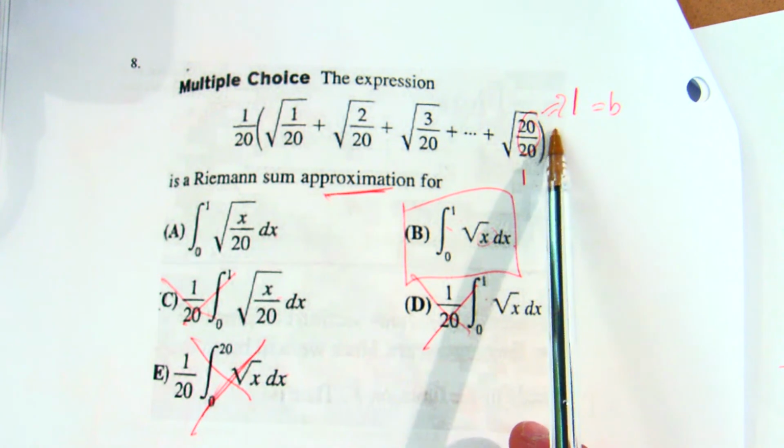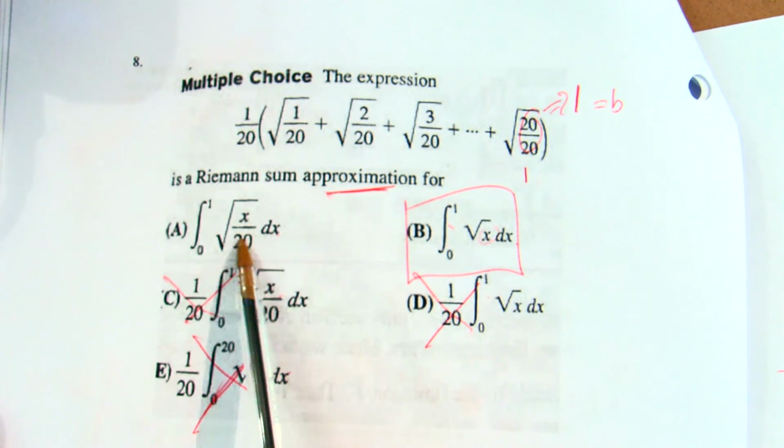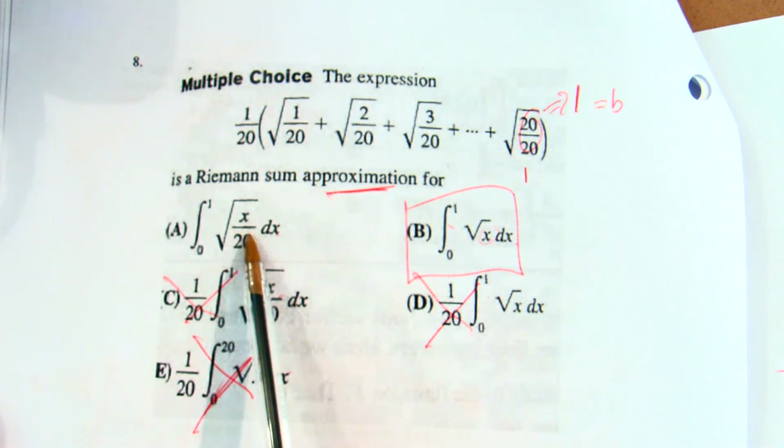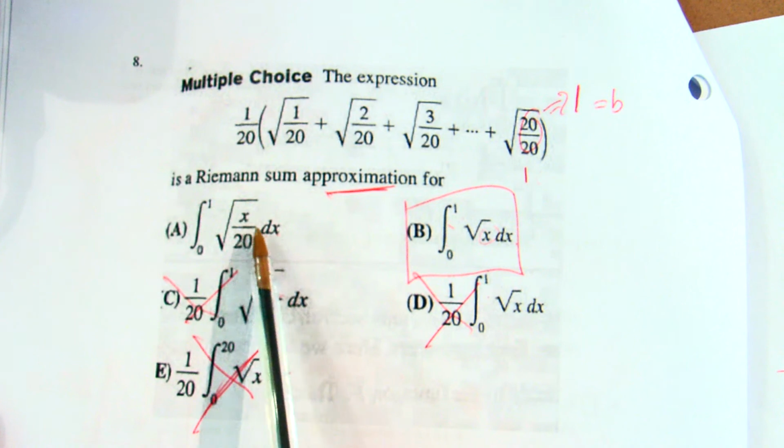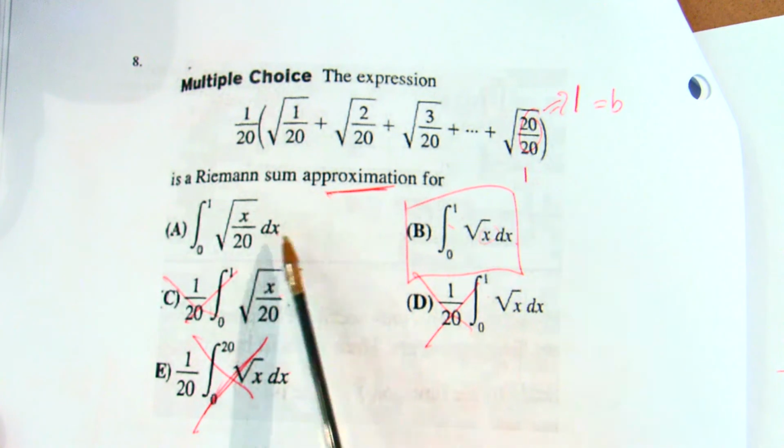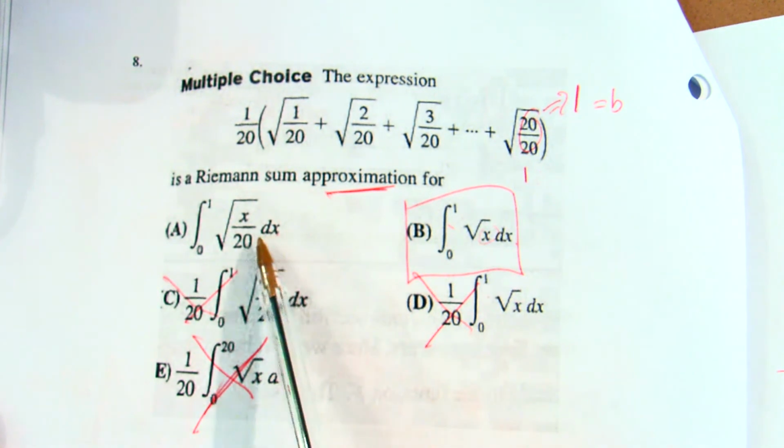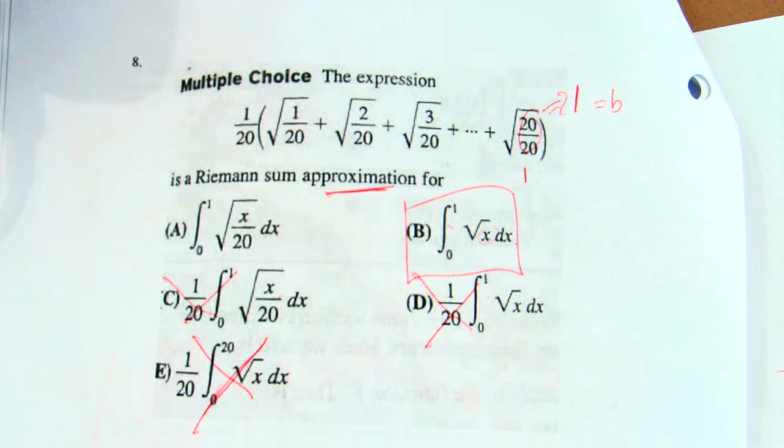Because you plug it in. Don't look at this one, look at this one here, right? And you're plugging in 20 over 20, which is 20 over 400. Okay, sorry, I got confused. Which would just give you this one here.